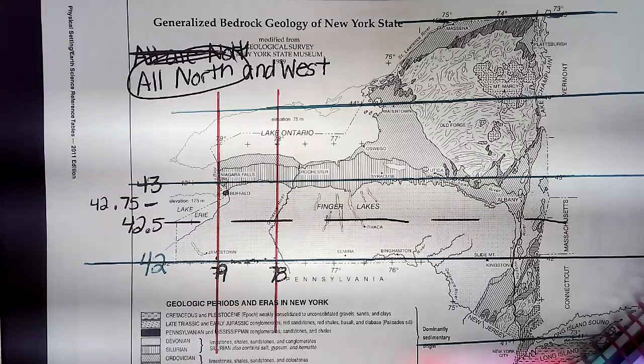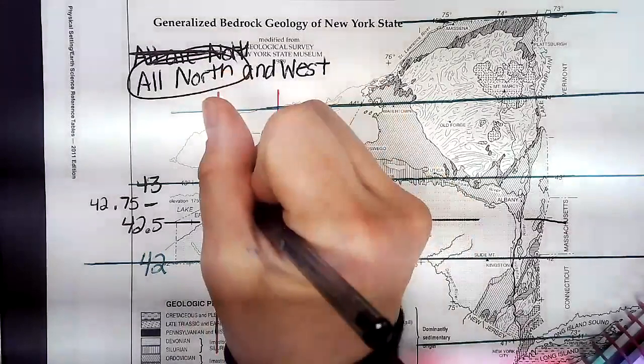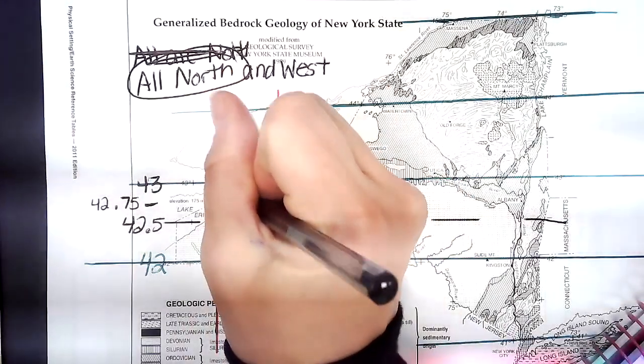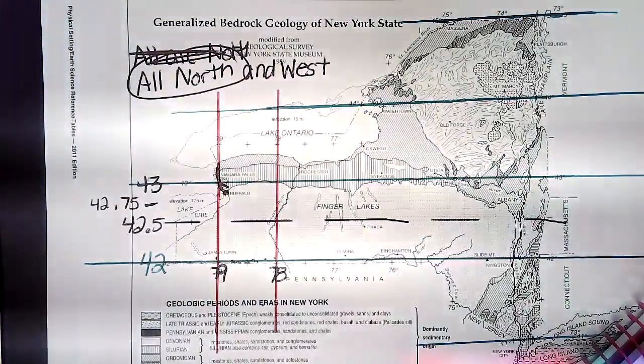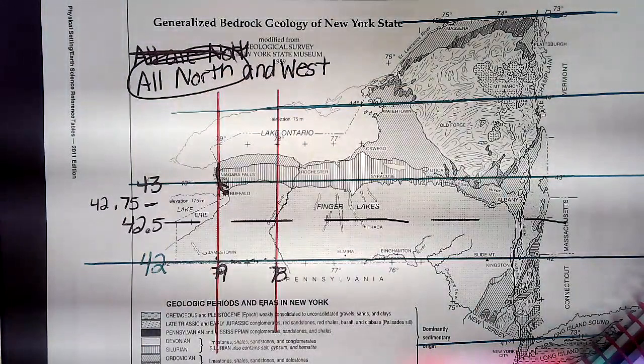So here's a dilemma. Here's the river, and if you can't see it, here's the river pretty much right here. It goes from Buffalo to Niagara Falls. It connects Lake Erie and Lake Ontario. Do you guys know which side of it is the mouth and which one is the head? That's a good question. Is Buffalo the mouth? No, it's not. How do you know?